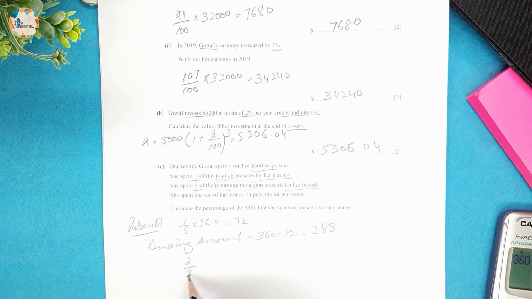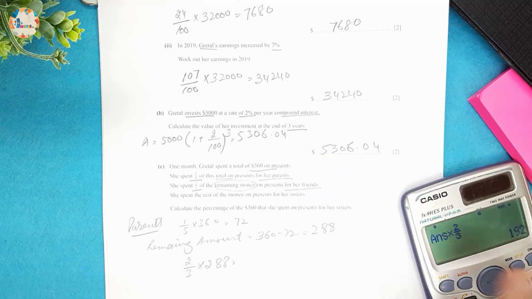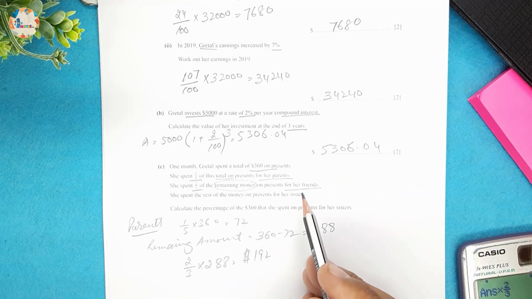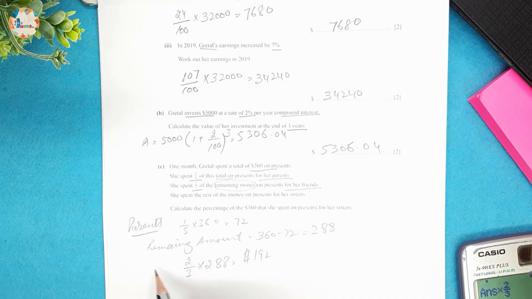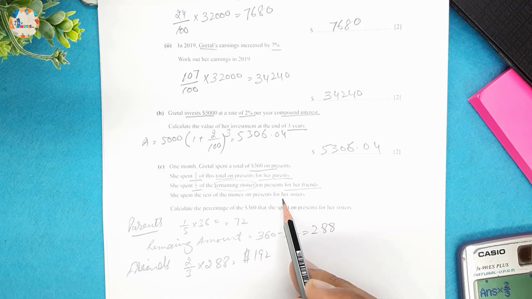So 288 multiplied by 2/3 will be equal to 192. So $192 is for her friends. Then she spent the rest of the money on presents for her sister.